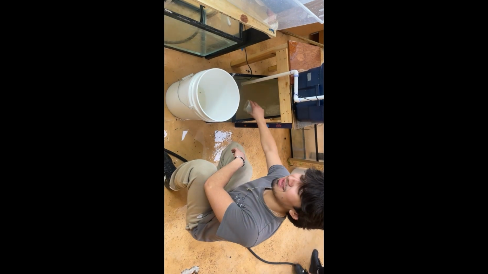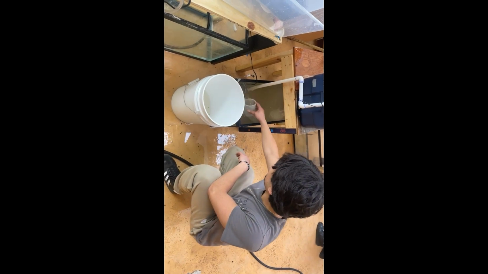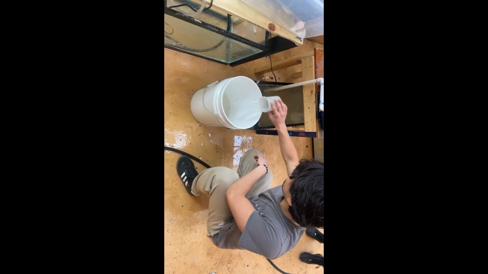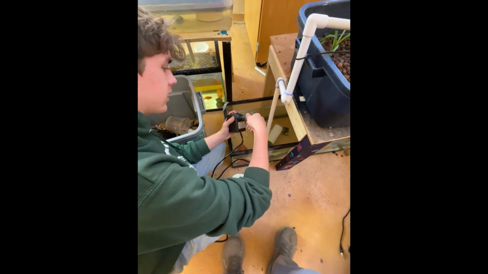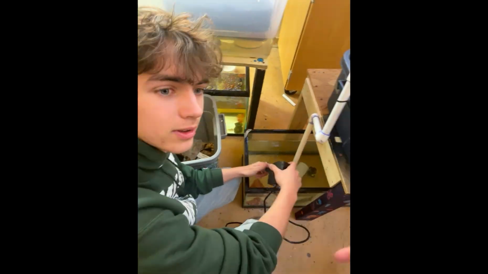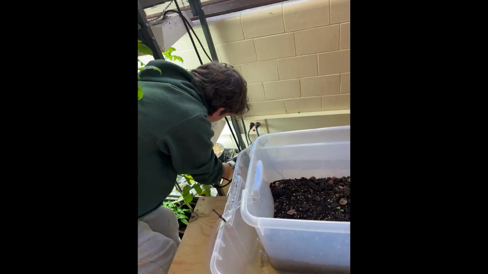This took 2 days in class. We fixed our initial problem by using a smaller pump which allowed less water to flow into the grow bed.